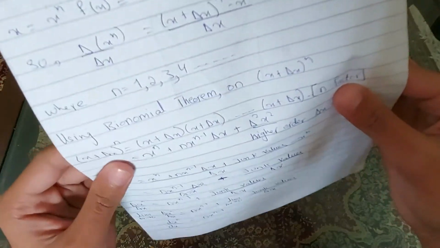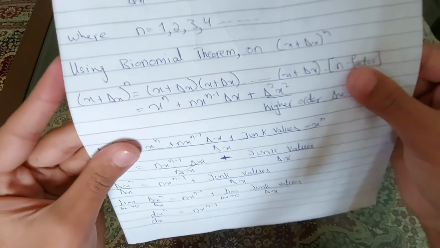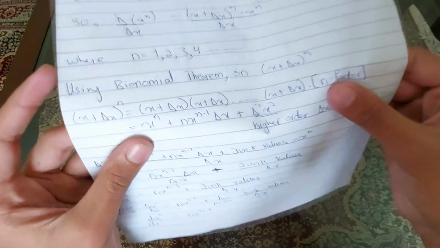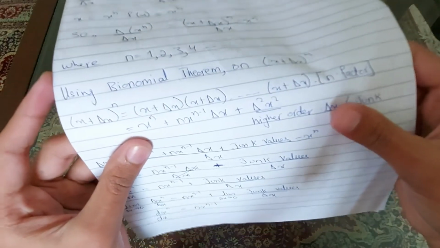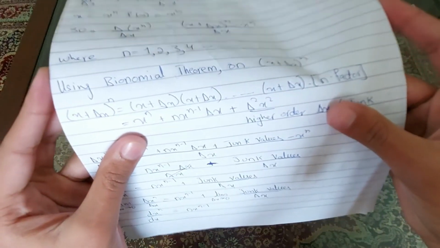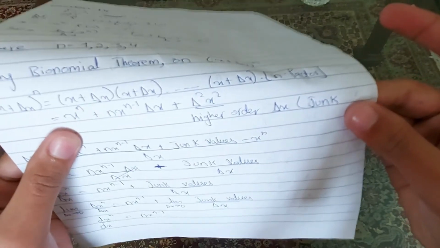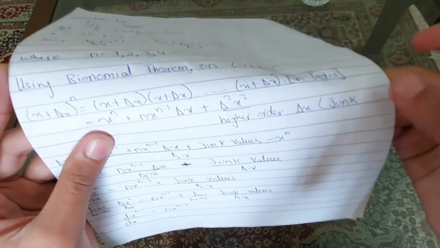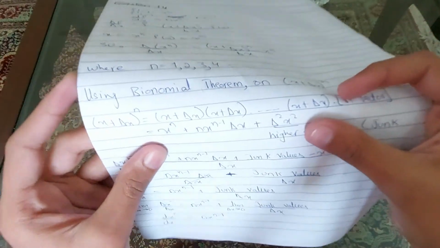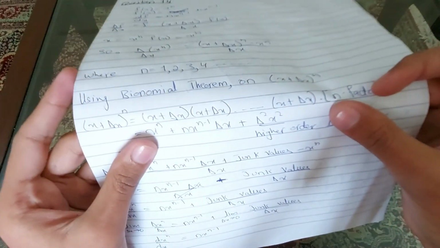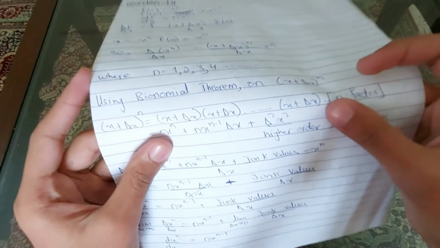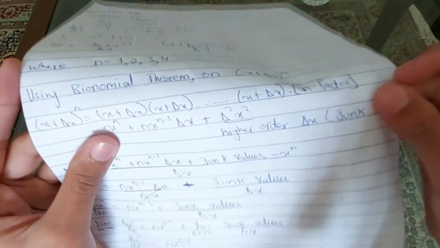So sir, moving further we will multiply this to simplify it. We will get x power n plus n x power n minus 1 delta x plus delta square x square. Now sir, delta square x square and beyond are high-order powers of delta x which are unimportant, so we call them junk values. We will not write these terms beyond delta square x square; instead we will just mention junk values.